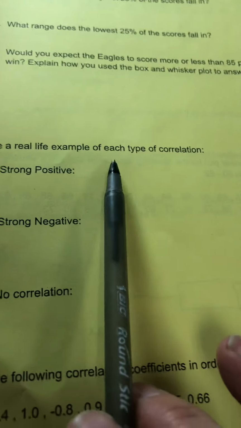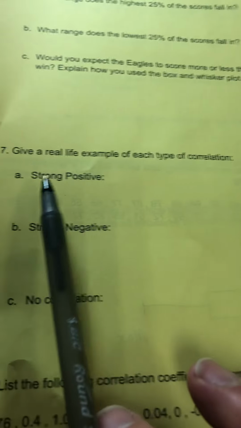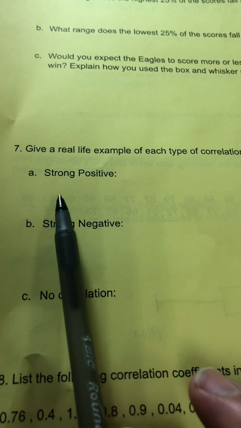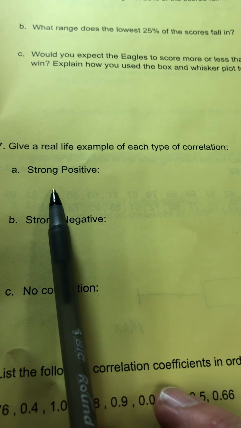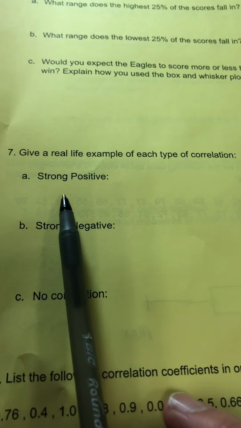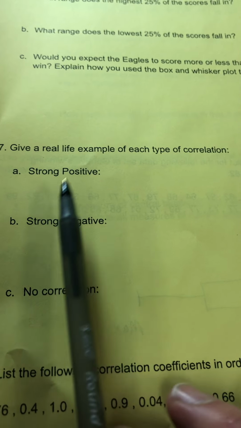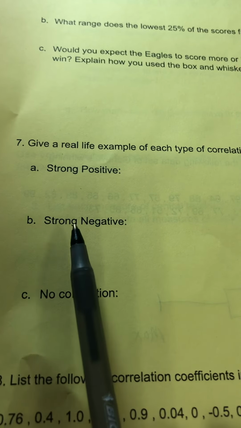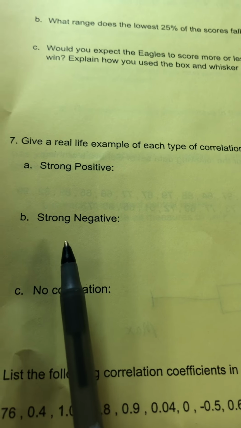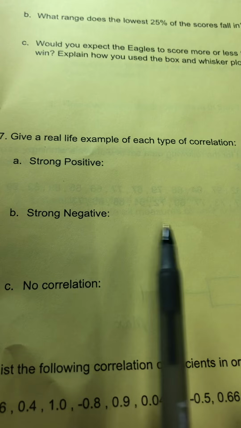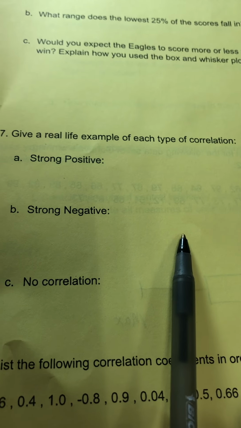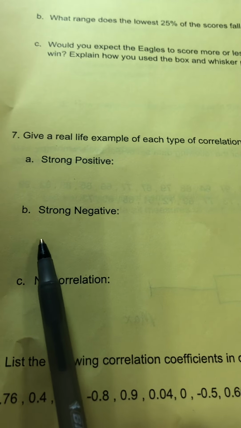Number 7, give a real life example of each type of correlation. So a strong positive. Mine yesterday for your homework was the hours that you work compared to how much you get paid. You guys could use that one again. B, a strong negative would be how much gas is in the gas tank with how far you've driven. Okay, so you know you're driving farther.